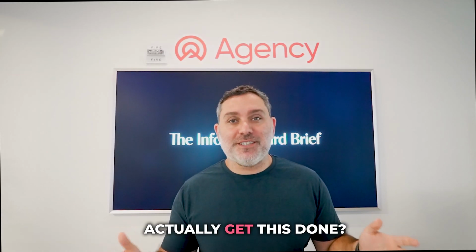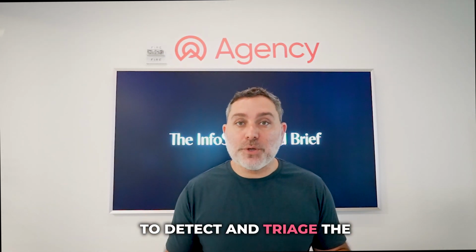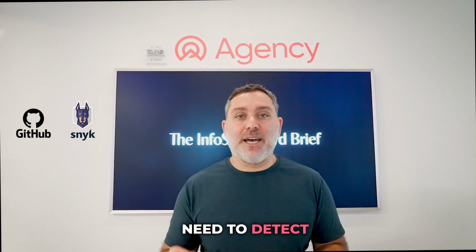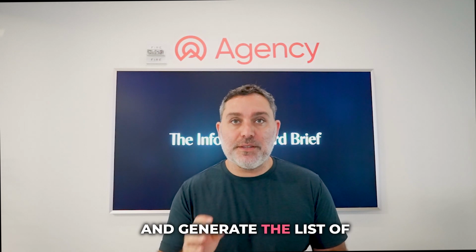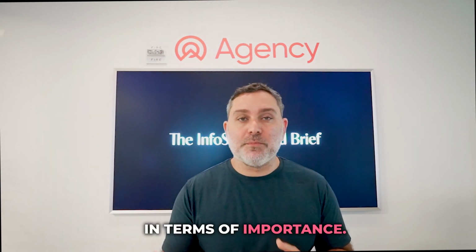Okay, so how do you actually get this done? Thankfully, it's very easy to detect and triage the vulnerabilities. GitHub's Dependabot and Snyk's free plan both cover everything you need to detect vulnerable packages. Did I mention they're both free? Tools like those will continuously monitor and generate the list of vulnerable packages. They will even rank them in terms of importance.